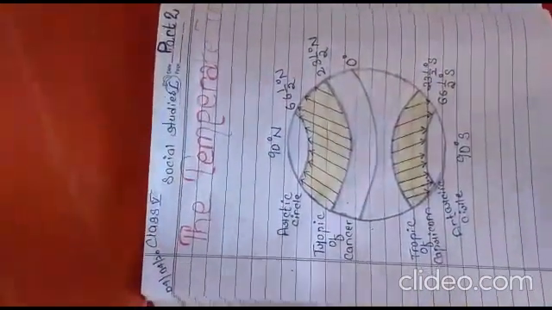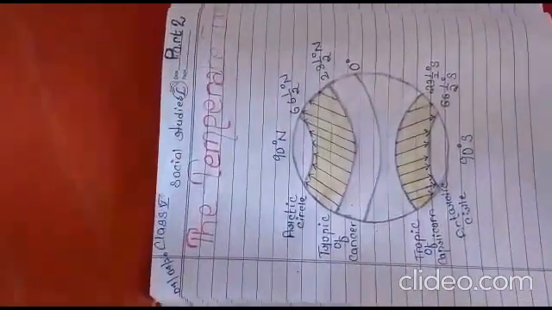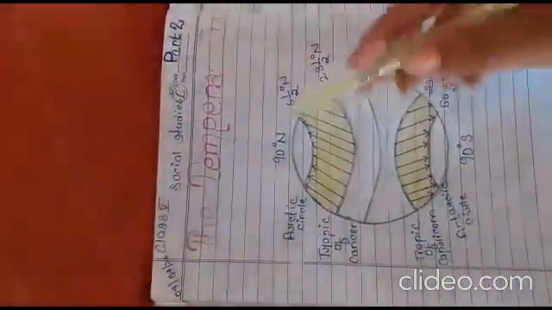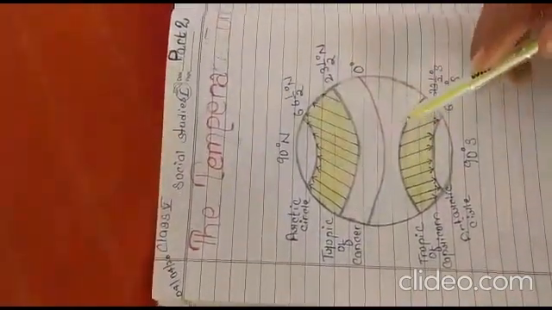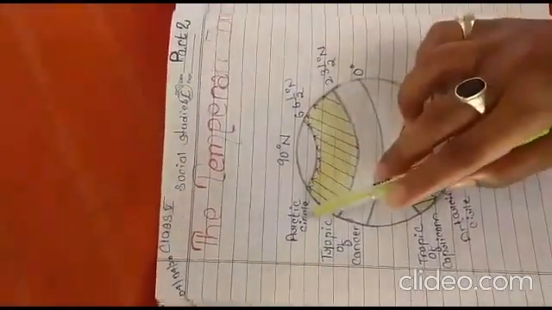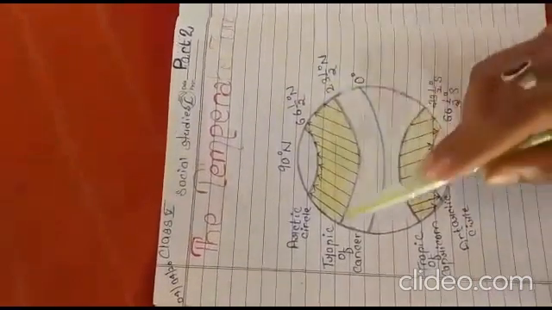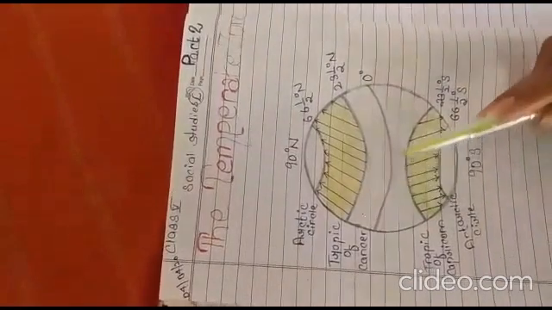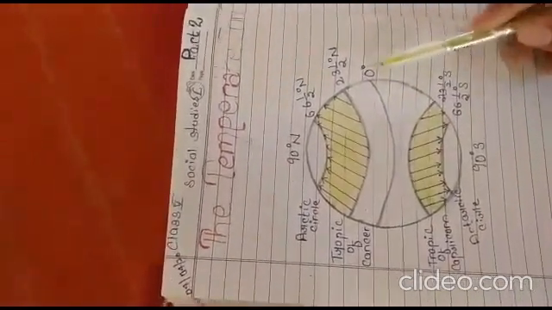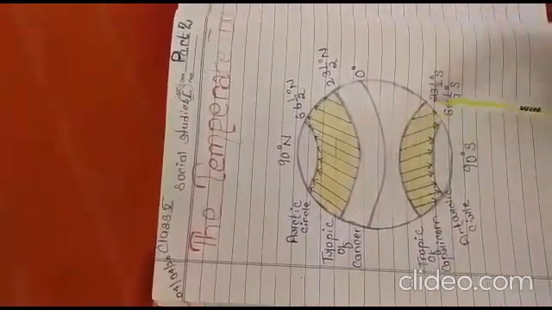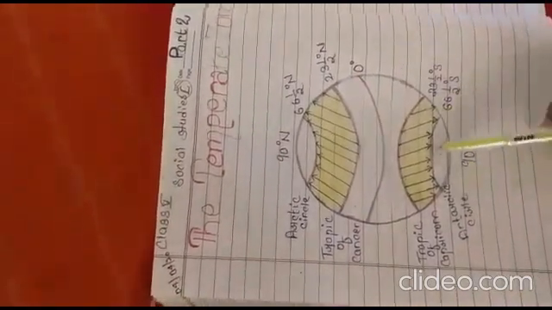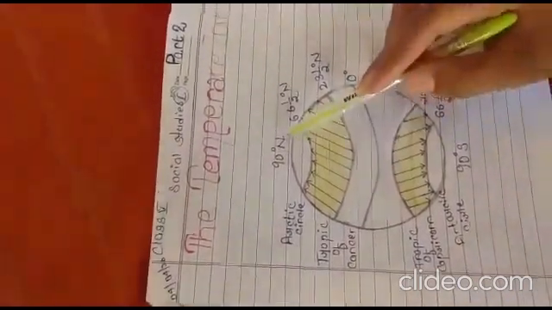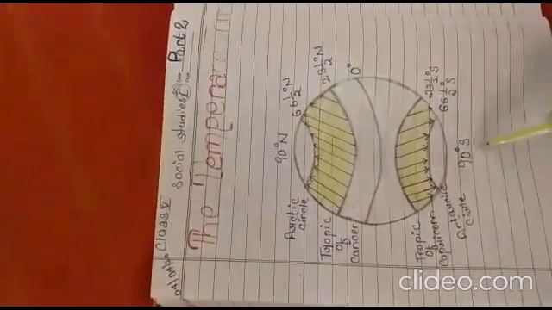In this video, I'll show you the location of the temperate zone on our planet Earth. This is the rough diagram of our planet Earth. Here we can see the Arctic Circle, that is 66.5 degrees north, and the Tropic of Cancer, that is 23.5 degrees north. This is the equator, an imaginary line, that is 0 degrees. This is the Tropic of Capricorn, that is 23.5 degrees south, and the Antarctic Circle, that is 66.5 degrees south. 90 degrees south and 90 degrees north are the South Pole and the North Pole.